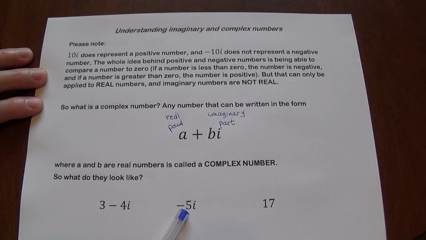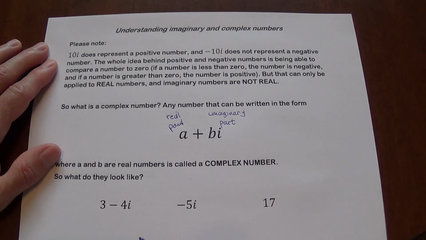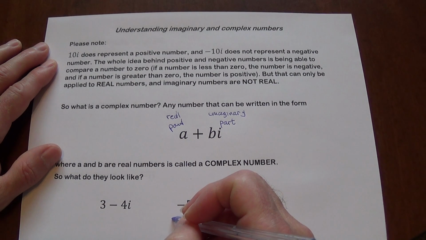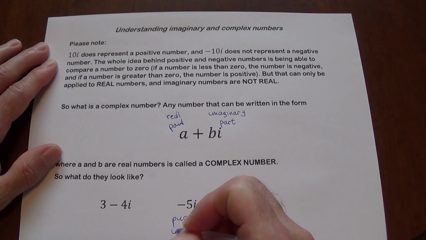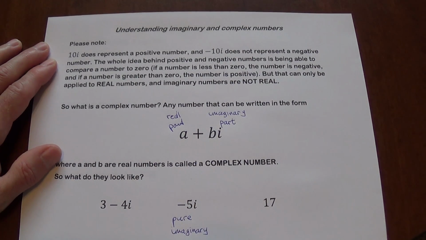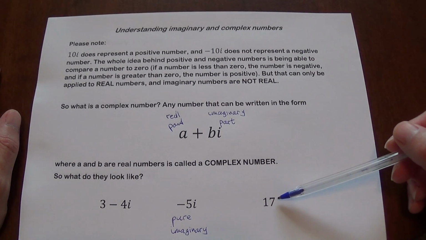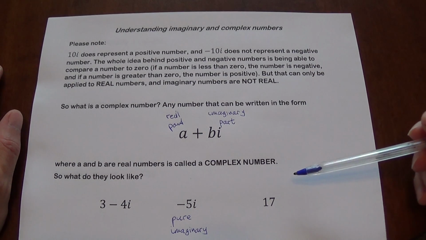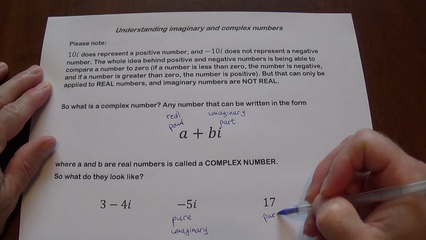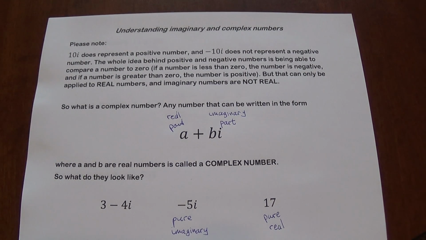You can have numbers where the real part is 0 and the imaginary part is what you have there. These numbers are called pure imaginary. And then you also have numbers, and sometimes people don't realize this, like 17, which is a real number but is actually also a complex number. This is a number where the imaginary part is 0, which means b is 0, and we call these numbers pure real. So in general, when we say complex numbers, they actually include real numbers.